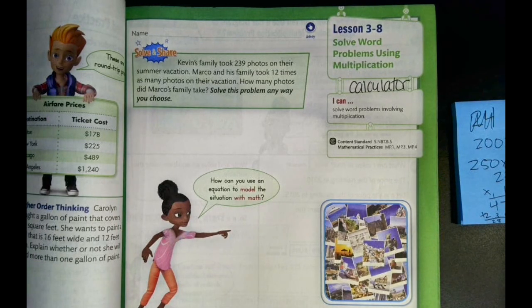Kevin's family took 239 photos on their summer vacation. Marco and his family took 12 times as many photos on their vacation. How many photos did Marco's family take? Solve this problem in any way you choose.